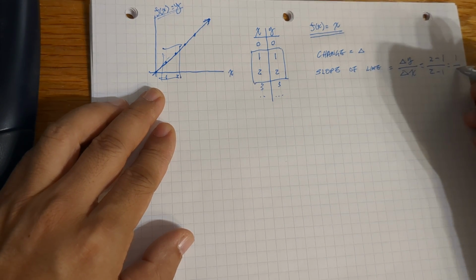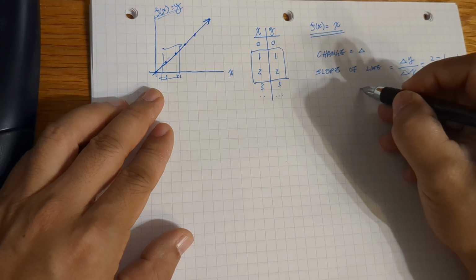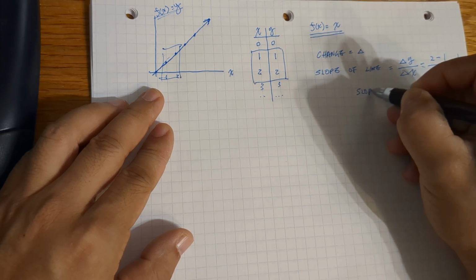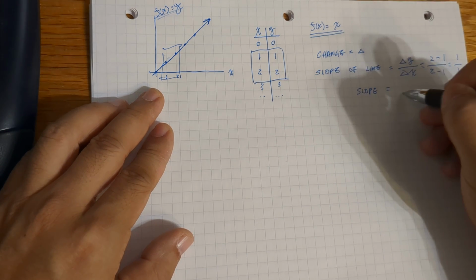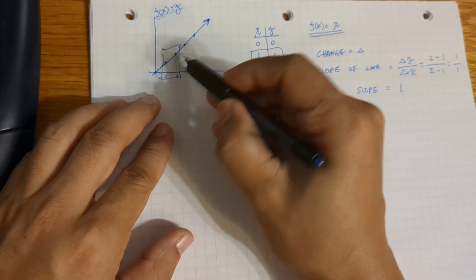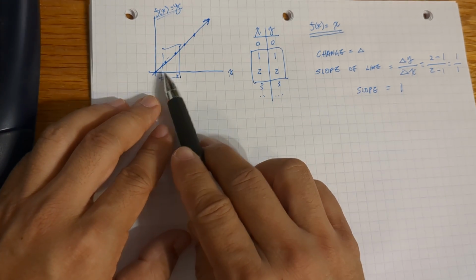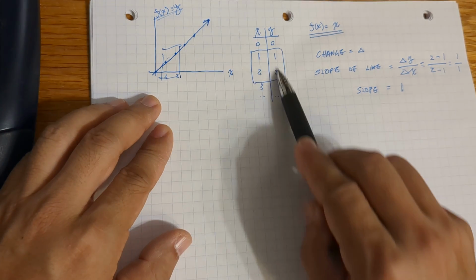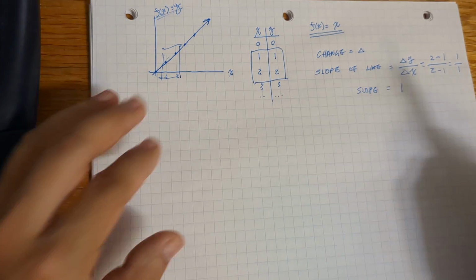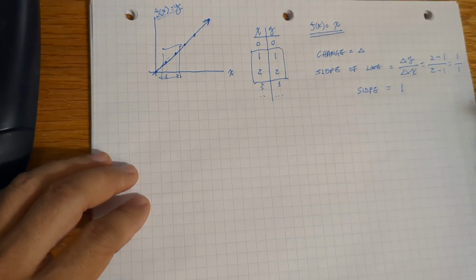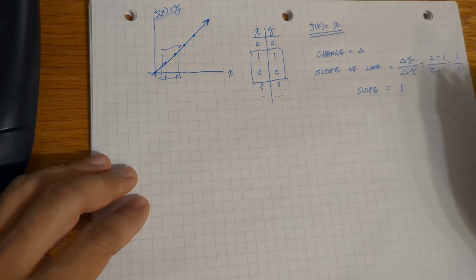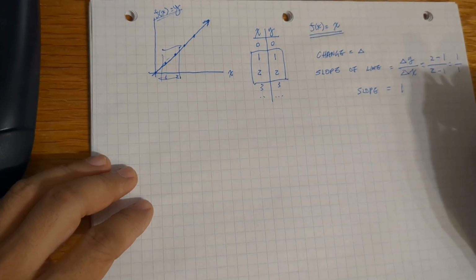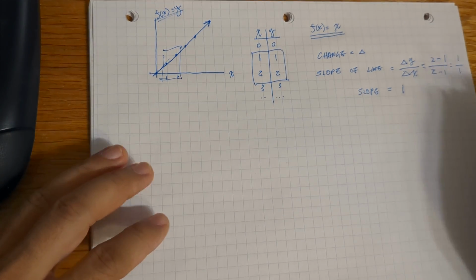And the result is 1 over 1. So therefore, the slope is equal to 1. So it's probably pretty obvious that this entire thing is equal to 1 because it's unchanging. So that's just some basic information we're going to need for what we're going to be doing later.